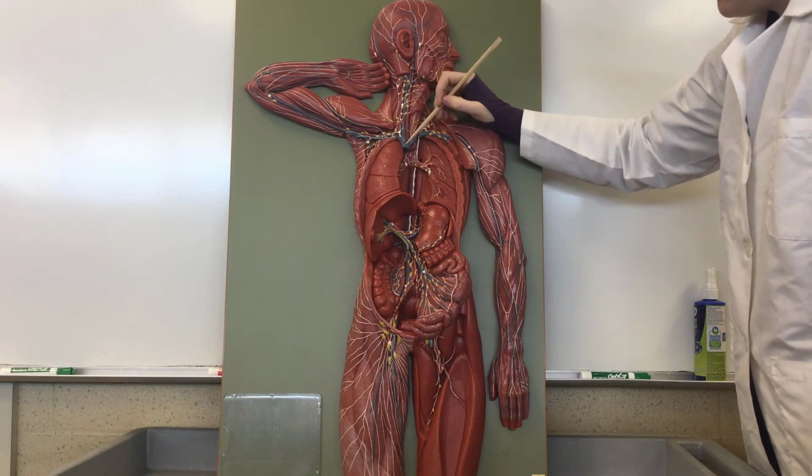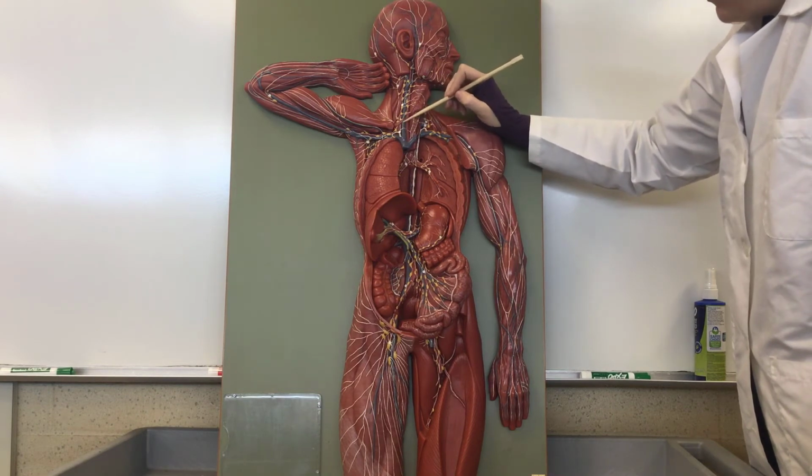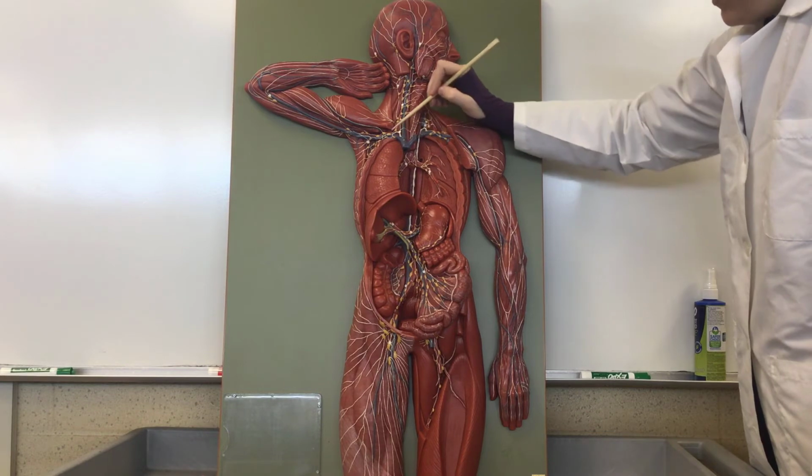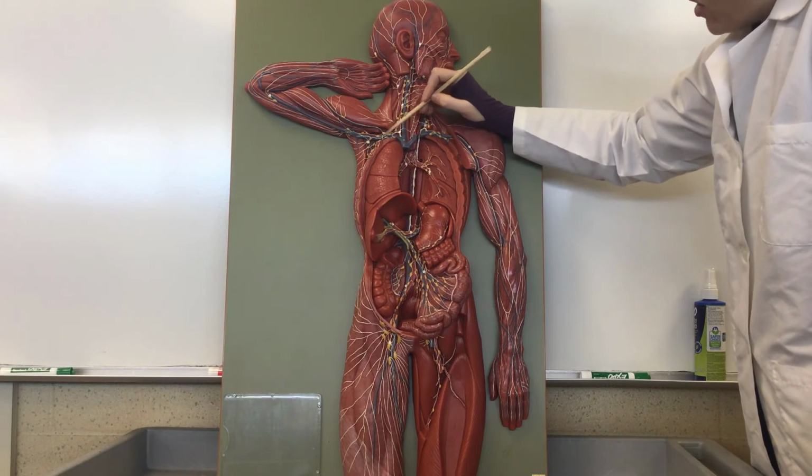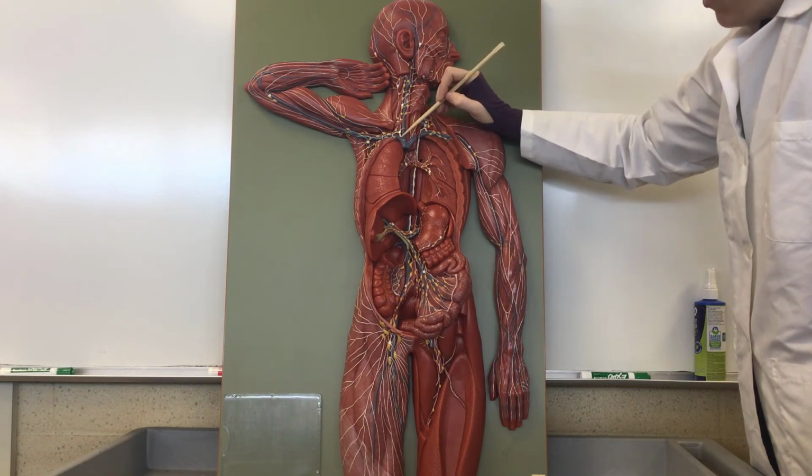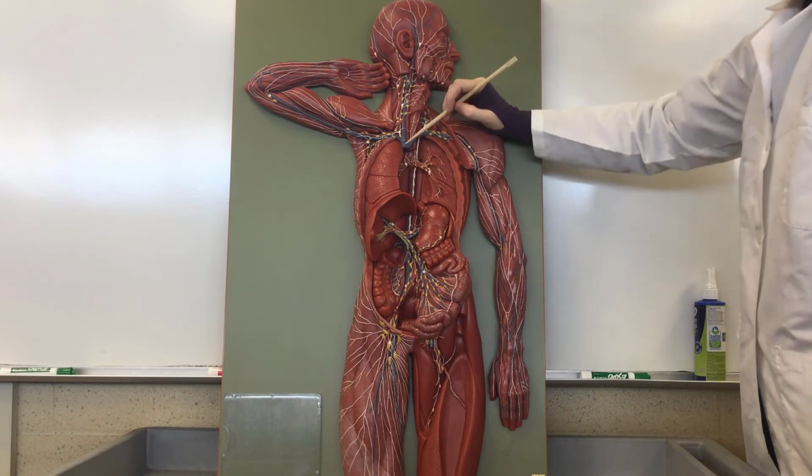And so it's going to return it right here, and this is the junction between the right internal jugular vein and the right subclavian vein. So this is right here where we're returning our lymph to the venous circulation.